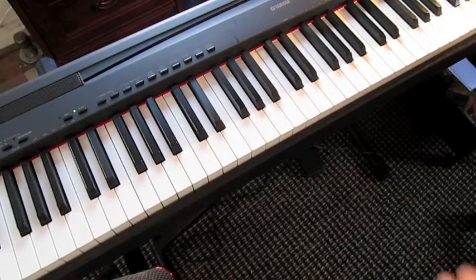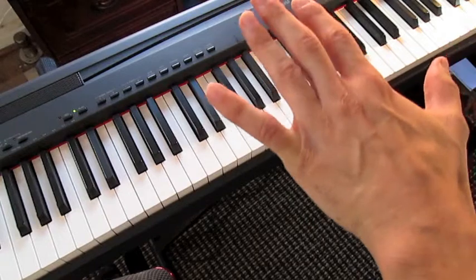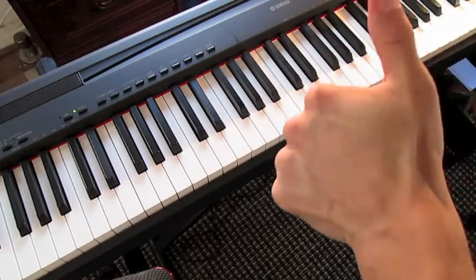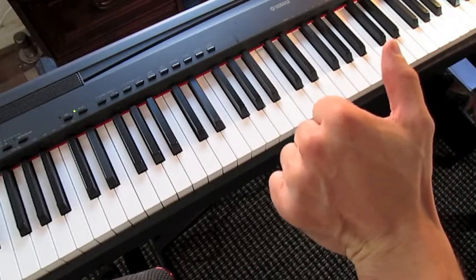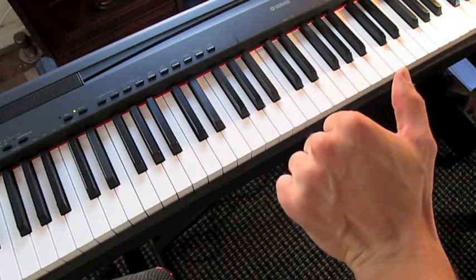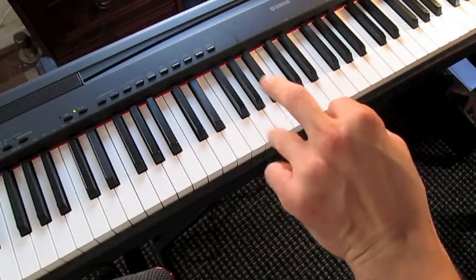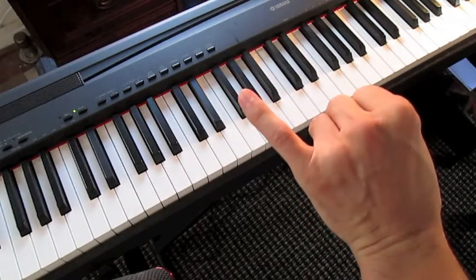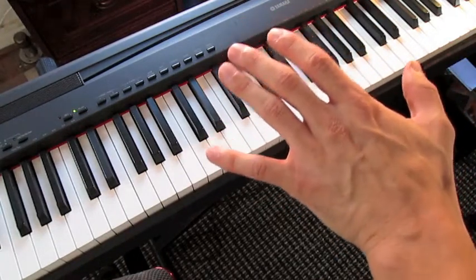You can see the same thing on the left hand. Even though my hand starts with the pinky on the left and ends with the thumb over here, my thumb is always going to be finger 1. So on the left hand, I've got 1, 2, 3, 4, and 5. And that's how piano players refer to the fingers on their hands.